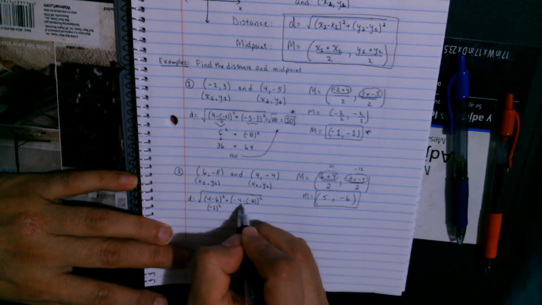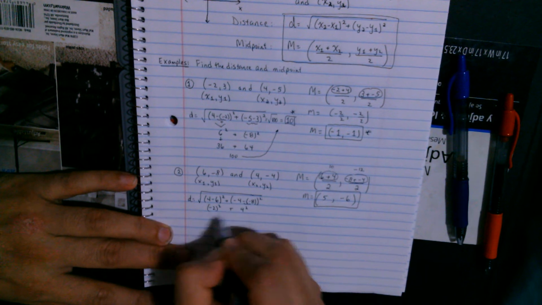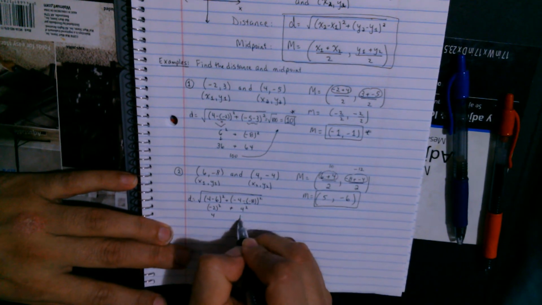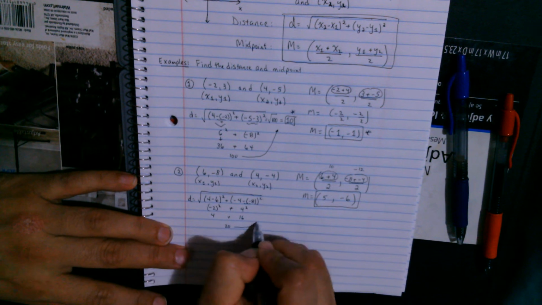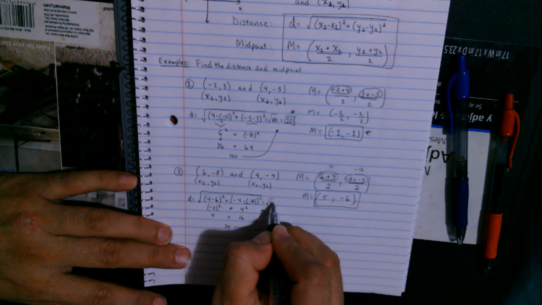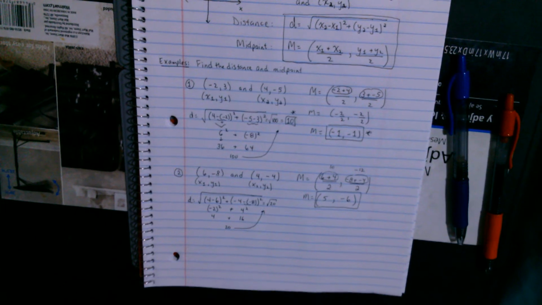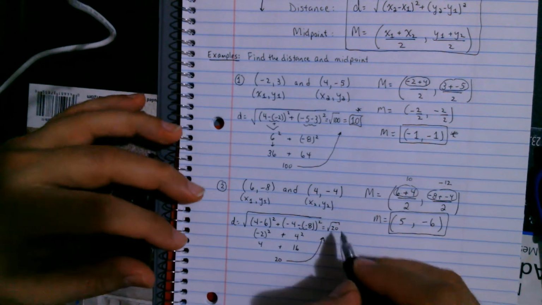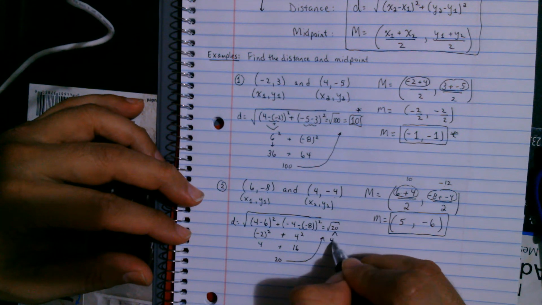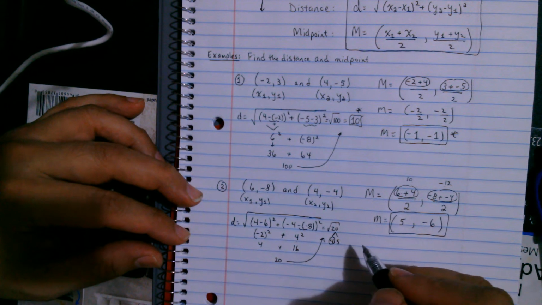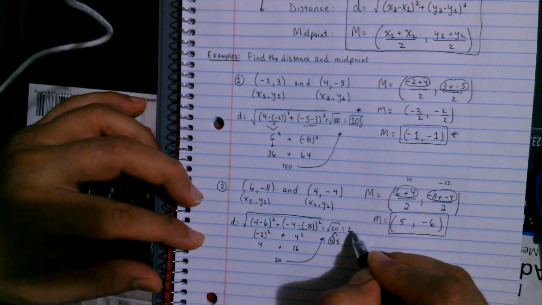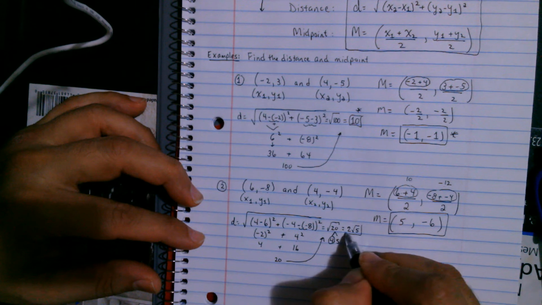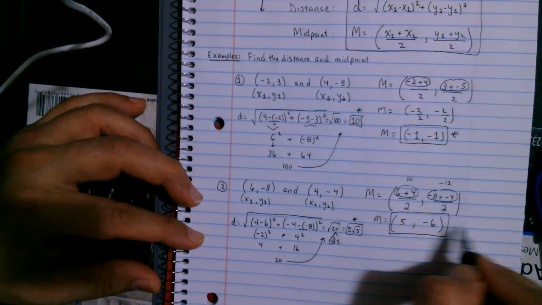These two negatives make a plus, so -4 plus 8 is +4. -2 squared is 4. 4 squared is 16. 4 plus 16 is 20. So this becomes the square root of 20. Now in chapter 1, we simplified square roots. Even though it's not perfect, it could be broken apart into one factor that is perfect, greater than 1. So 4 times 5 is 20. The square root of 4 being 2. So this is 2 square root of 5 simplified. And that is your distance.